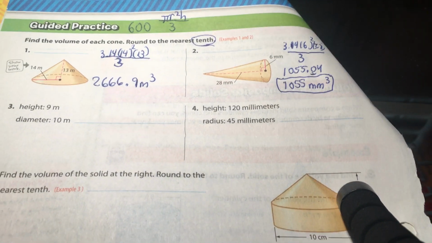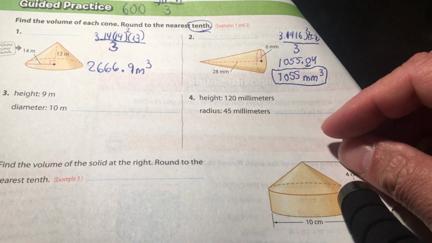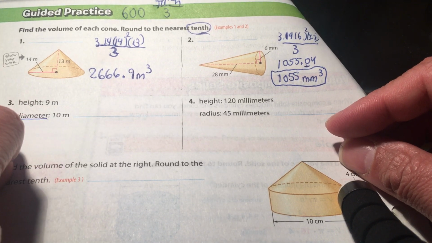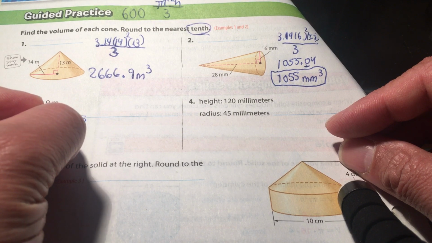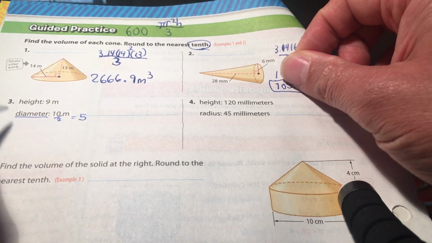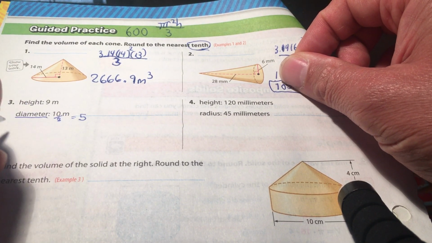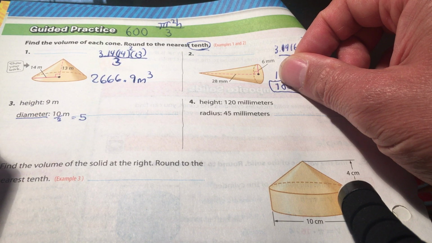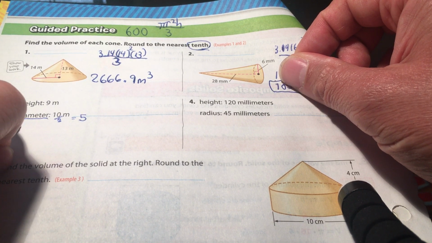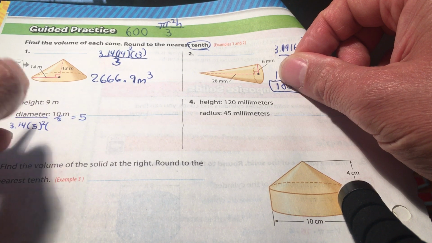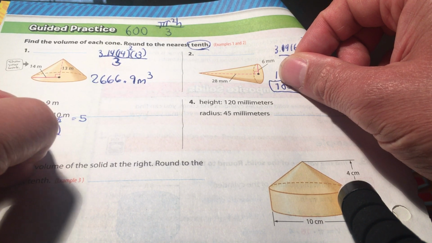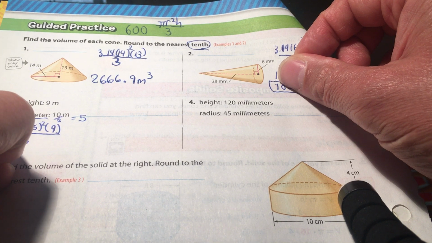Now, number 3 here gives me the diameter, not the radius. So I have to cut that in half. So that gives me 5. Now, they gave me the information without the diagram, but all I have to do is plug it in. So the volume, 3.14, times now 5 squared, times 9, divided by the 3.